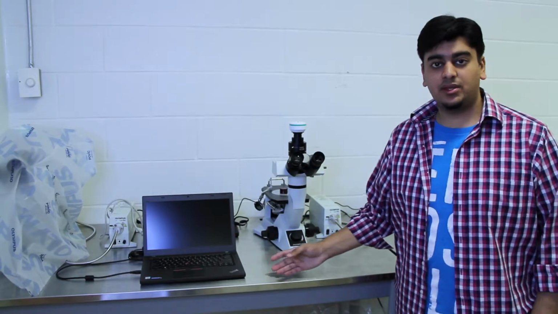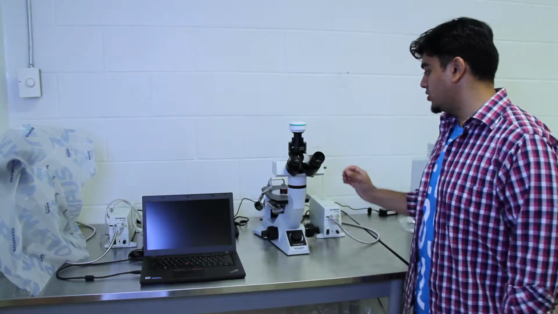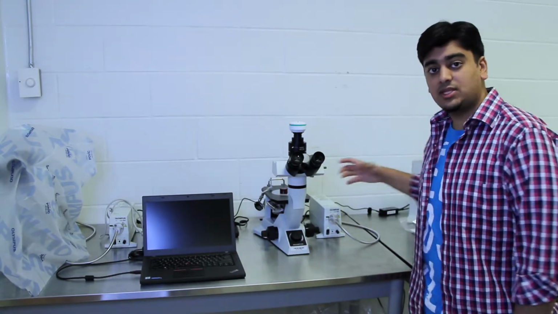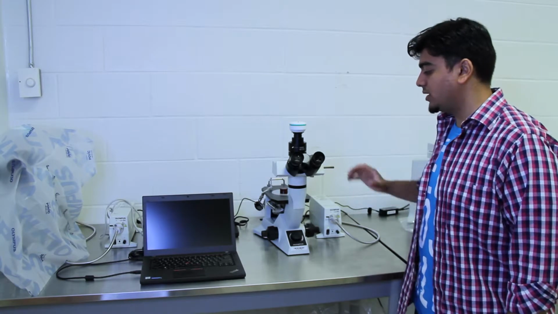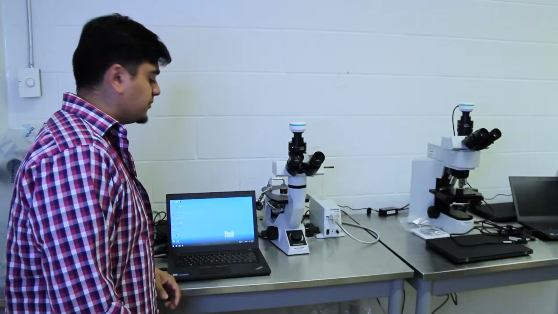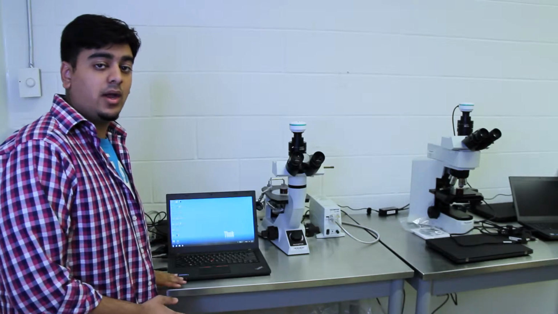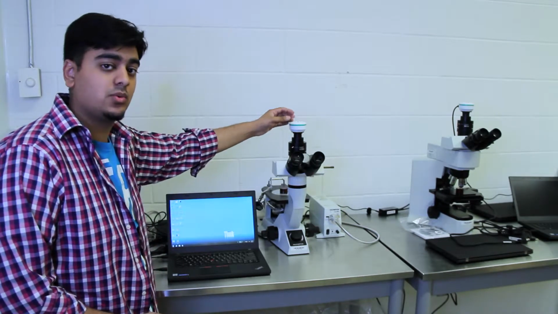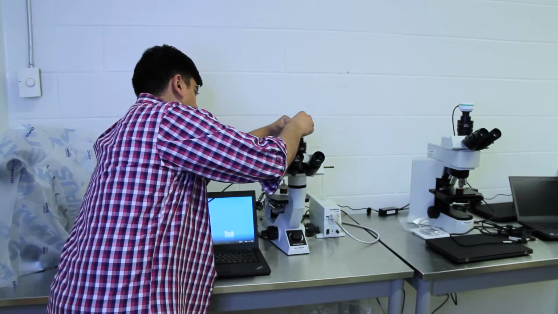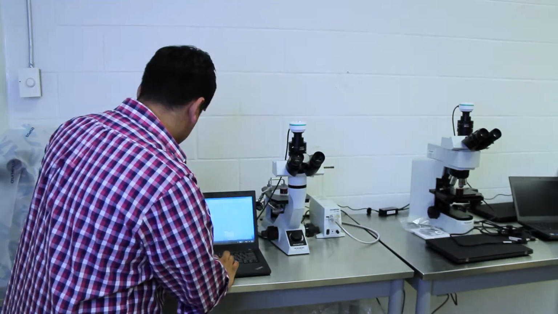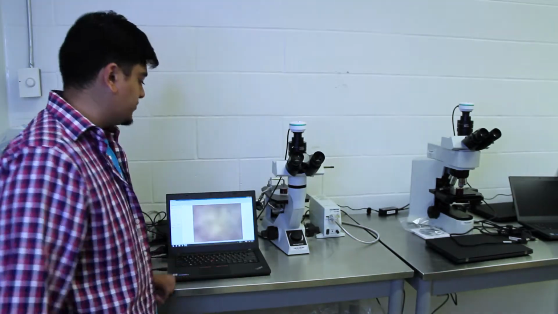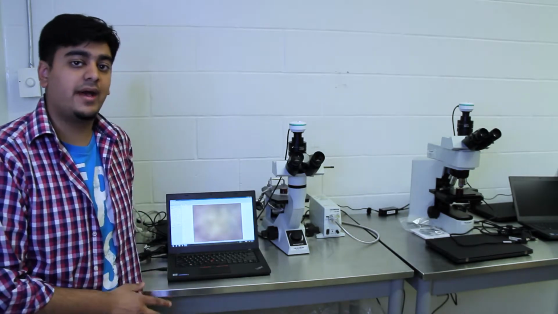So now we have our sample set up, we can turn on the computer and make sure that we have this knob out. It's the same thing with the previous microscope. We want it about halfway through so that we can see through both the microscope and the computer. So you want to make sure that you have the wire connected from the computer to the camera as well. Now we can open the Scope Image program. So now we have our live view.